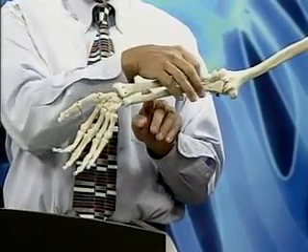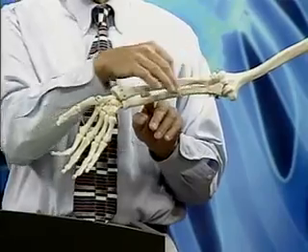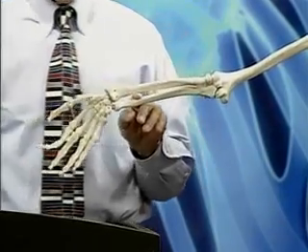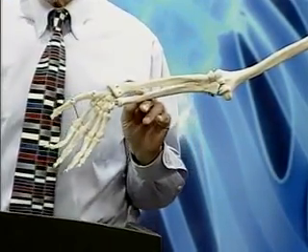In between the radius and ulna is a fibrous joint. This one's not synovial. There's no synovial fluid. It's a fibrous joint, and it's called the radioulnar syndesmosis.